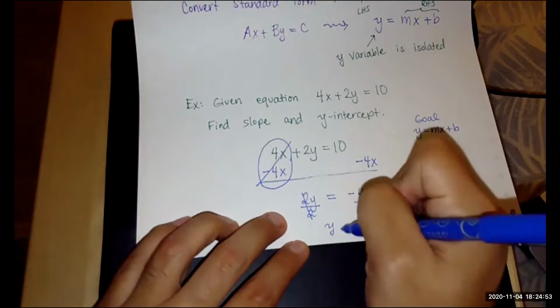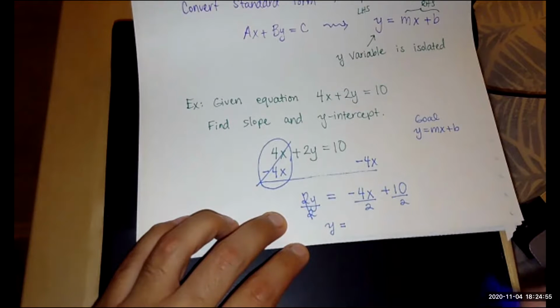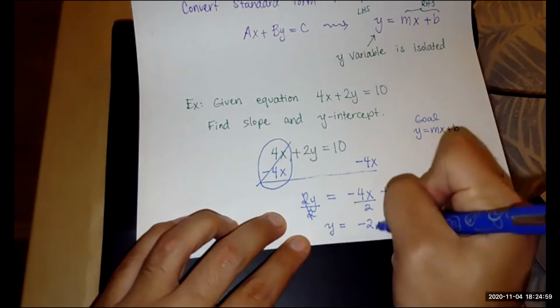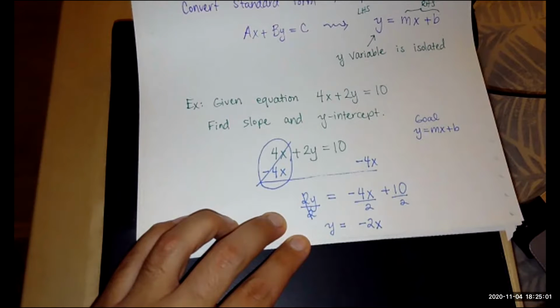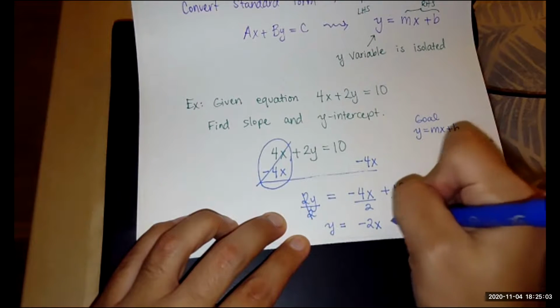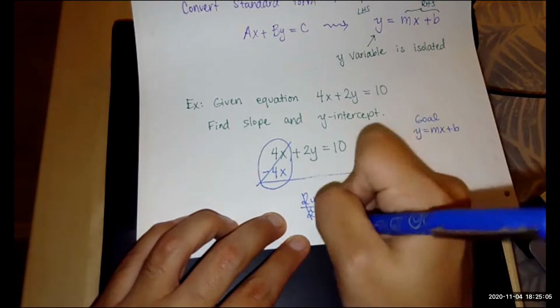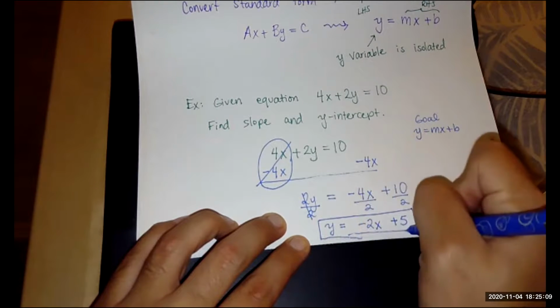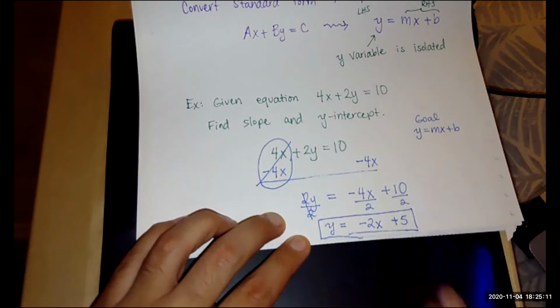And I'll be left with y is equal to negative 4 divided by 2 is negative 2x. And then 10 divided by 2 is plus 5. Okay, so this would be my slope-intercept form.